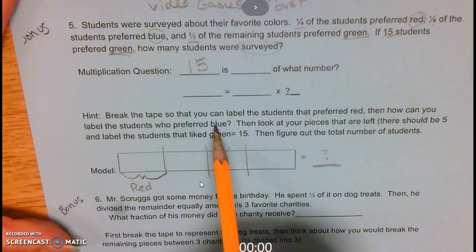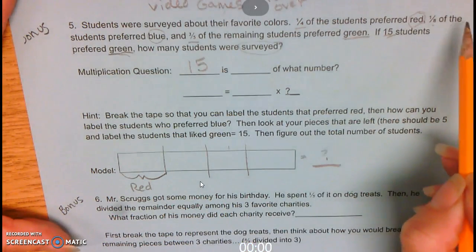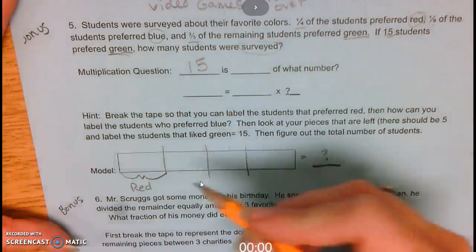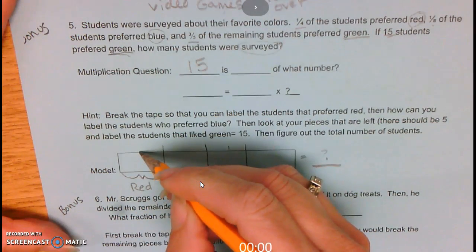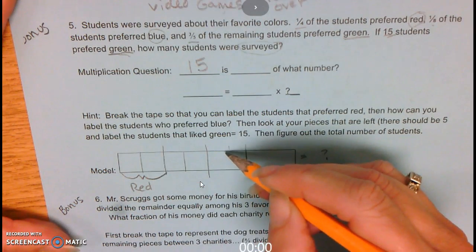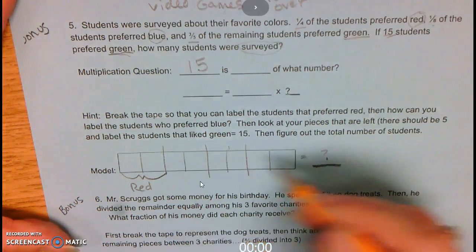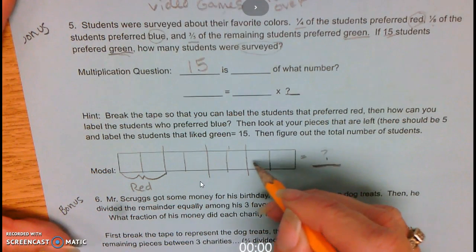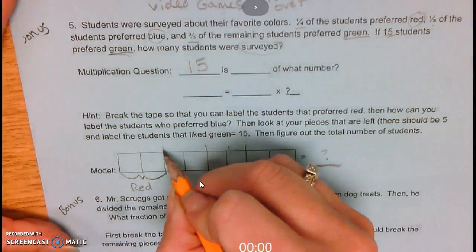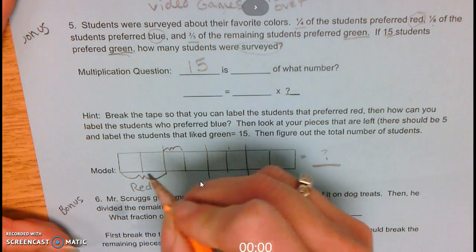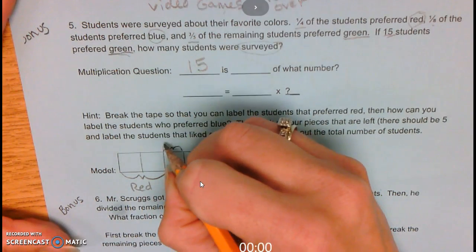Then how can we label the students who preferred blue? Well, 1/8 of the students preferred blue. So if this is a fourth, if I wanted to break it into eighths, that means I need to break the fourths in half. So now I have 1, 2, 3, 4, 5, 6, 7, 8 pieces. So this piece right here would be the students that preferred blue.